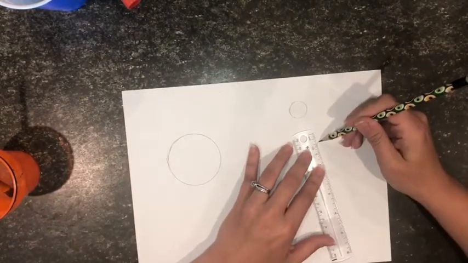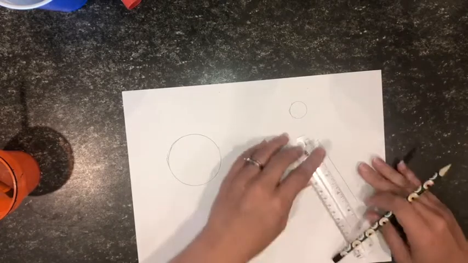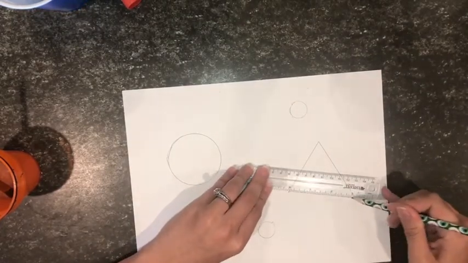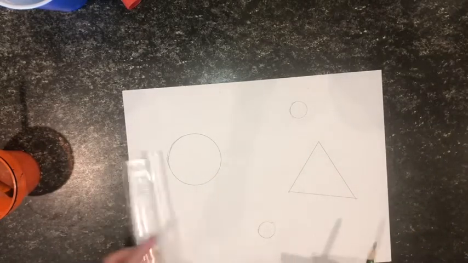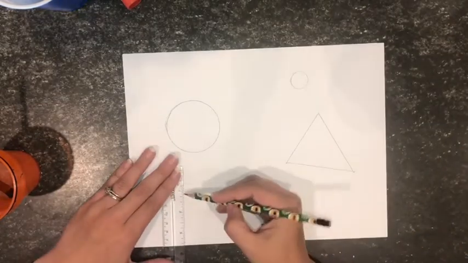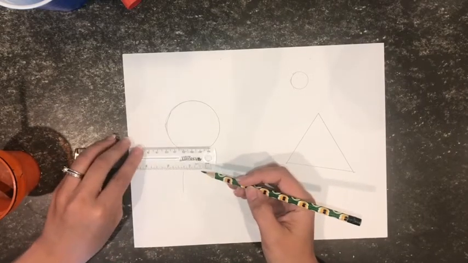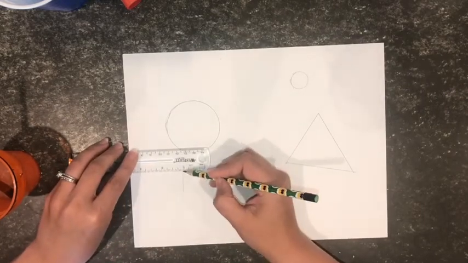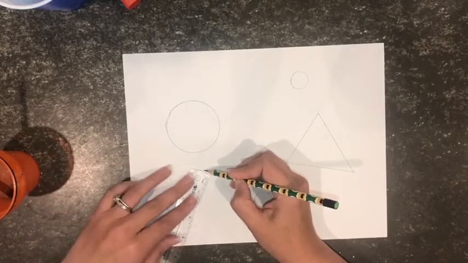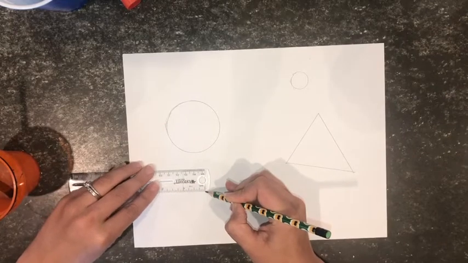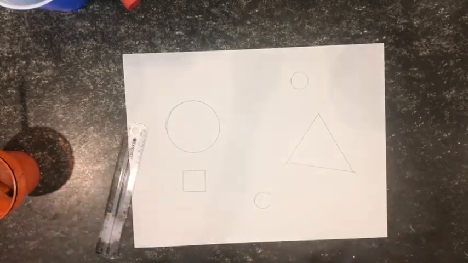1, 2, 3 sides on a triangle. Nice. Okay, maybe I'll put a square over here. 1, 2, 3, 4 sides on a square.